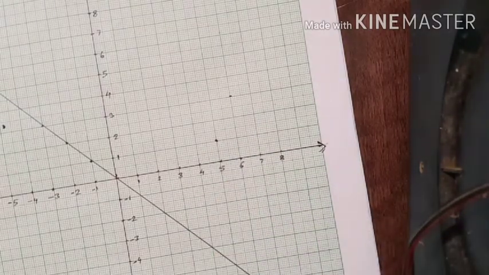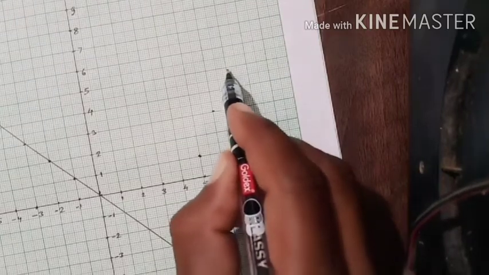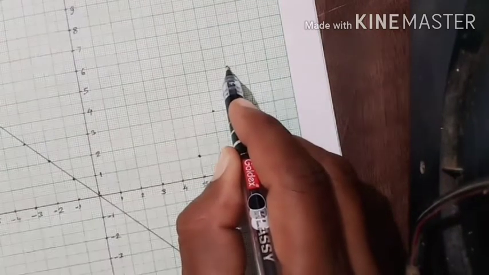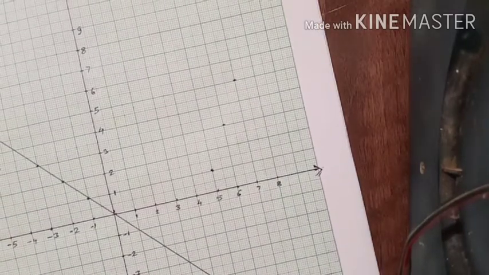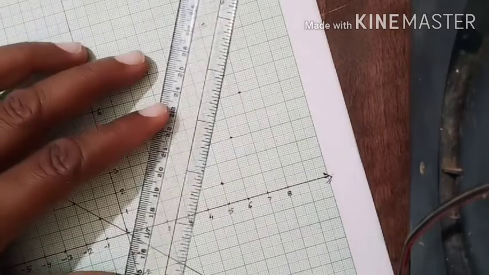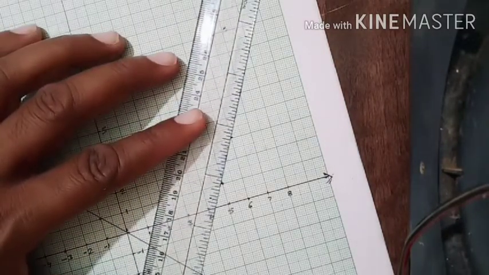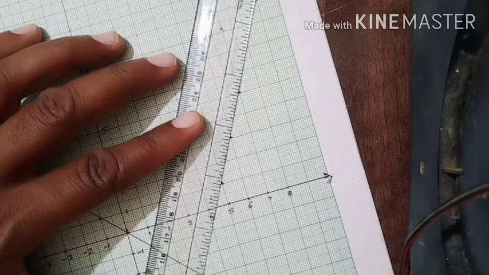In this way. And the third point is 7, 5. Here it is 7 and 5, in this way. These are the points, and now we will draw the straight line passing through these 3 points.